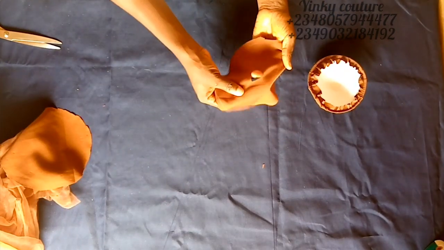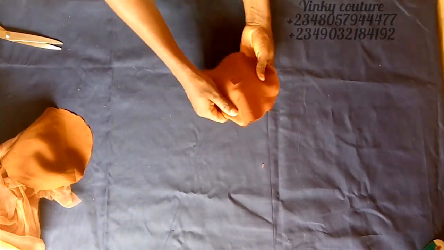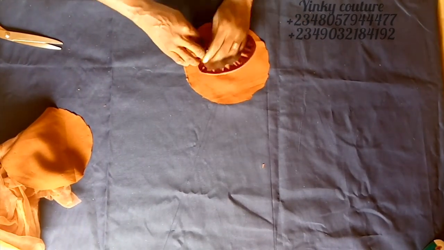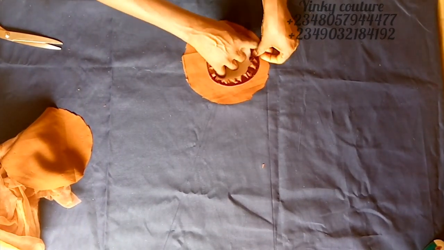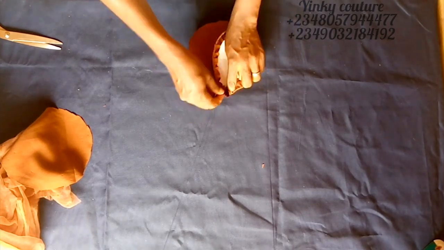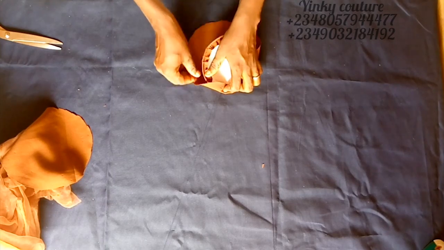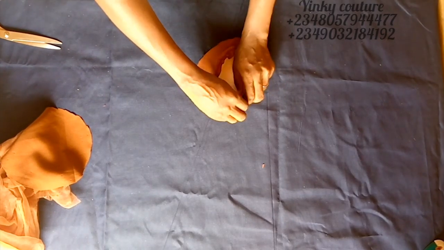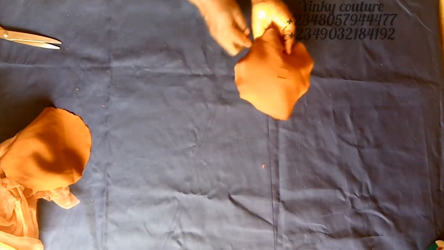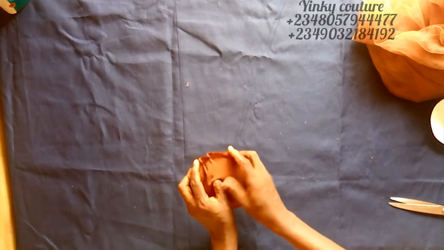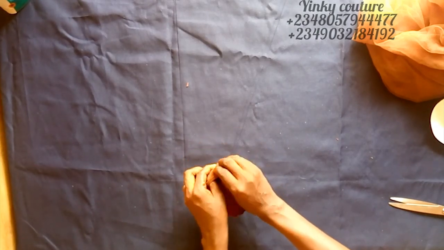So this is what I will use to cover it up. You can see a notch in the middle. That's where I will be turning it out. So I will also use it to cover it up the same way I covered the first one. I will hold it with my pin also and stitch it. So after I stitch it, then I'll go ahead and turn it out through this part. So I have stitched it. The next thing is to turn it out to the right side so that it will be very, very neat.